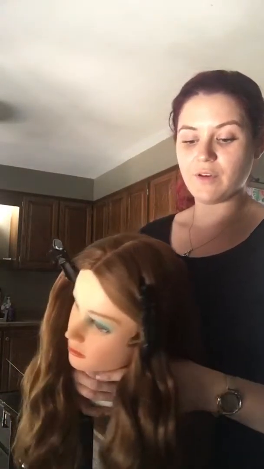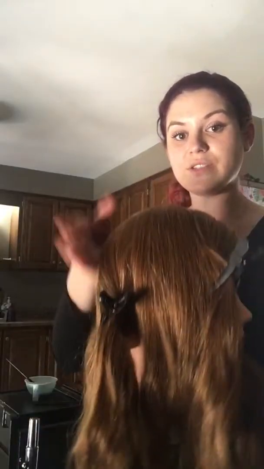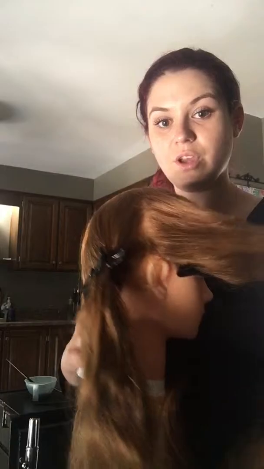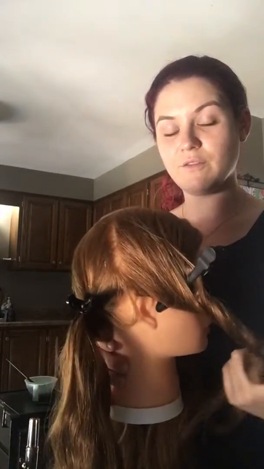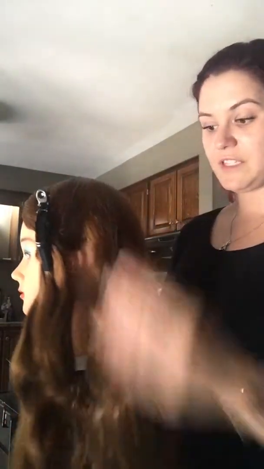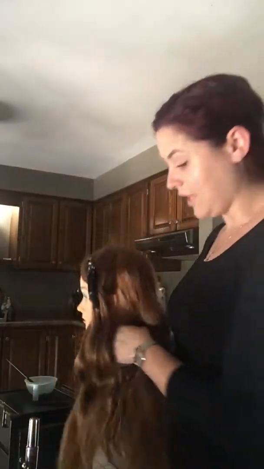Once you have separated into 2 sections, you have to separate it in another 2 sections, half. So 1, 2. From behind the ear, forward, to behind the ear, backwards. And the same for this one, and I've left this section out because this is the section we are going to do our application.